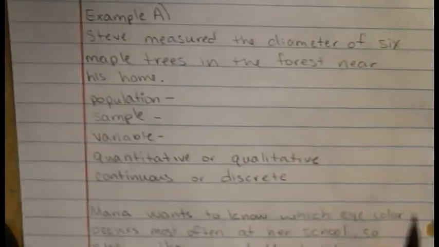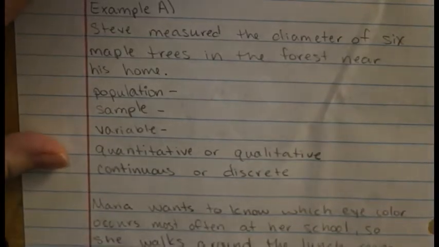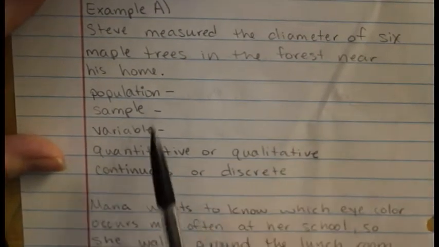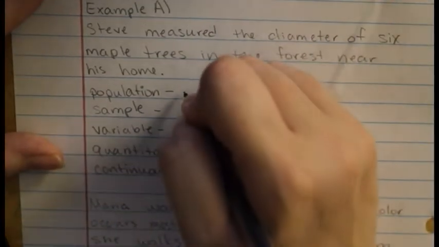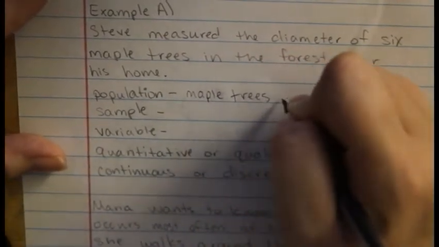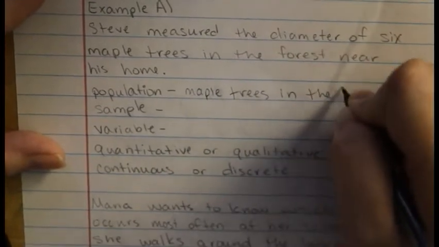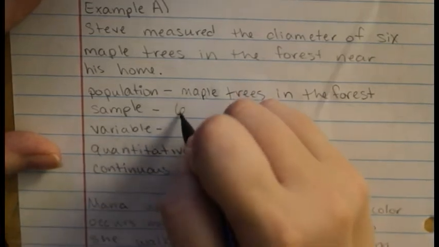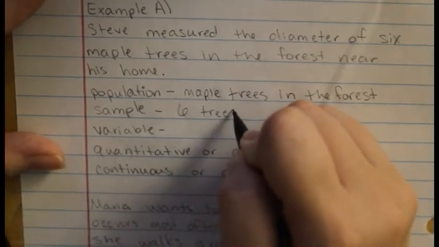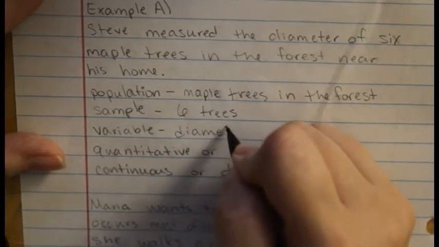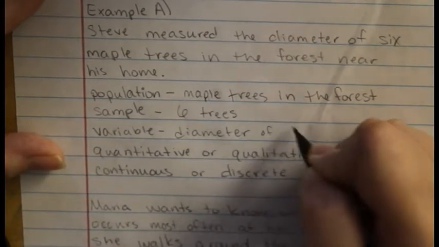Okay, I have a couple examples for us over this information. In example A, Steve measured the diameter of 6 maple trees in the forest near his home. The population is all the maple trees in the forest. His sample is the 6 trees he actually measured. The variable is the diameter of the trees.